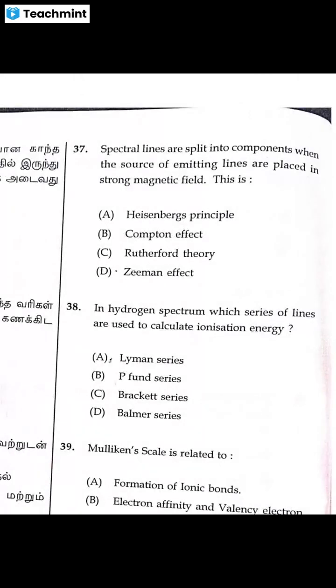Next one, the spectral lines of a compound source in a strong magnetic field. That is the Zeeman effect. So option D is the correct answer.